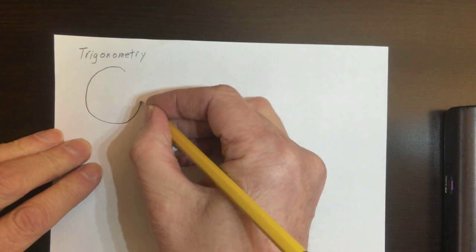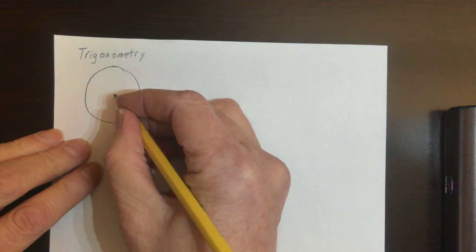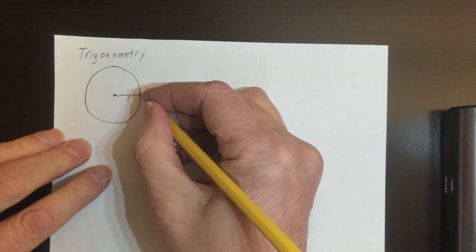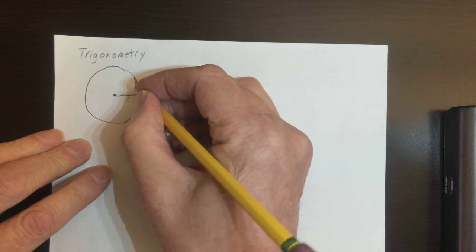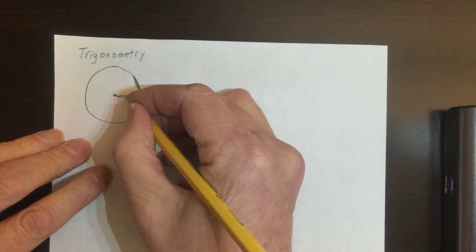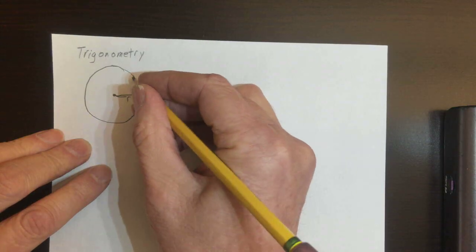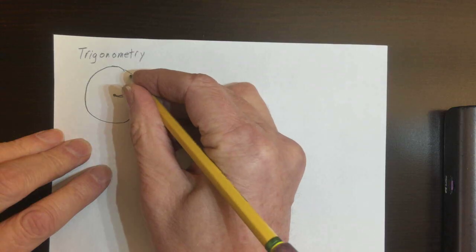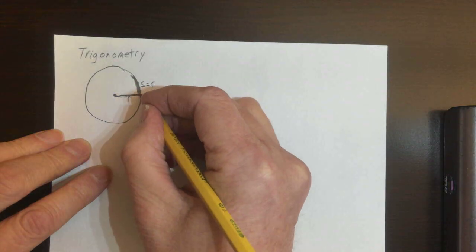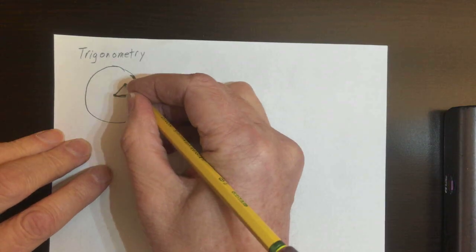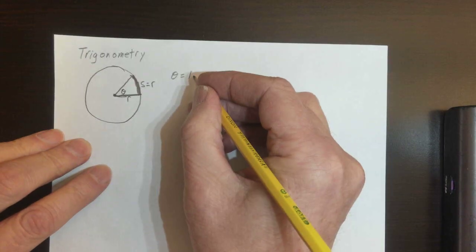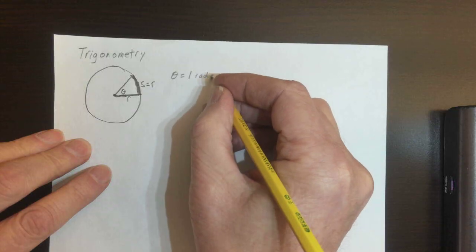And one of the things, I'm just going to draw a circle. Here's the center of the circle. Here's the radius of the circle. And I'm going to section out an arc length here. And I want this arc length to be the same. This is S, usually the variable for arc length. I want this to be the same measure as the length of the radius. And if I have done that, then this angle theta here is equal to 1 radian.